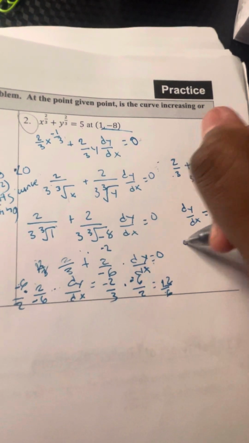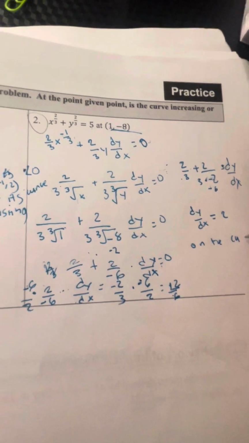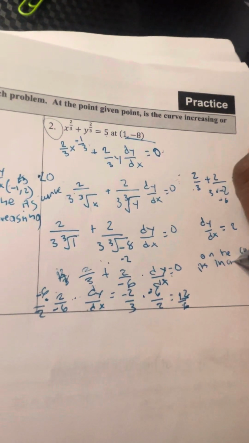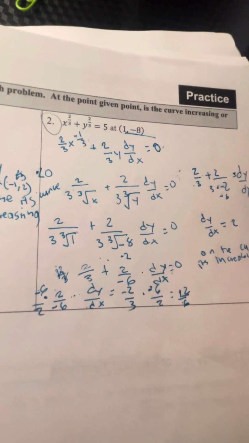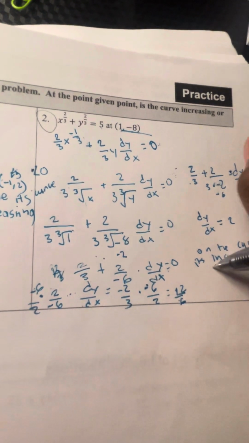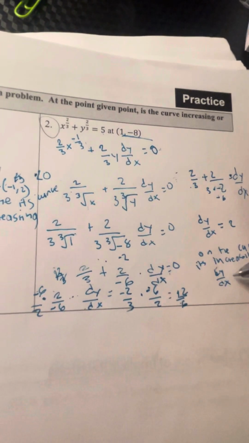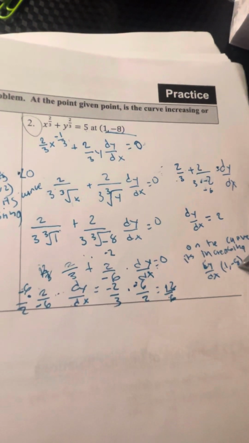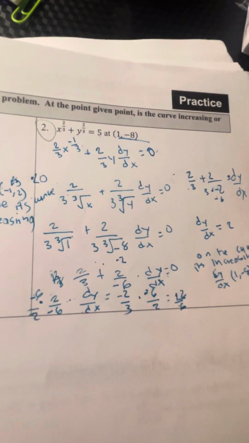So on the curve, it's increasing, because dy over dx at the point (1, -8) is greater than 0.